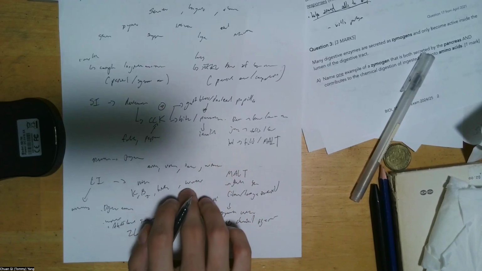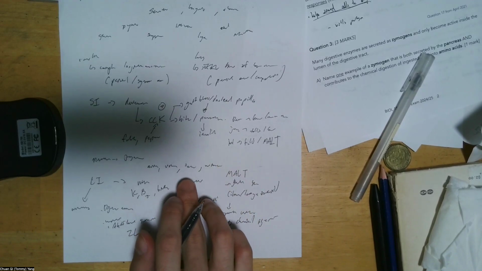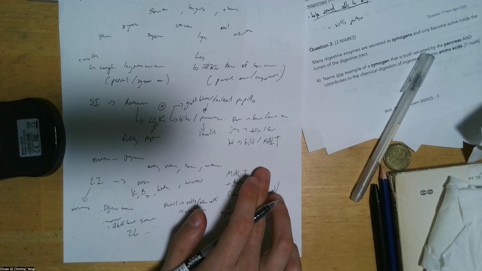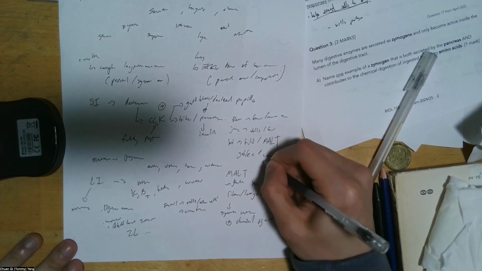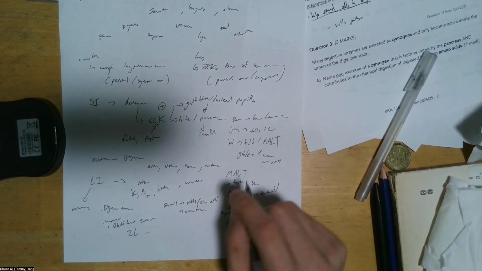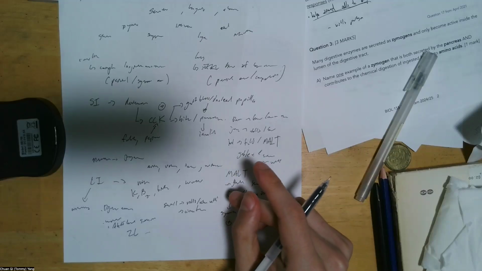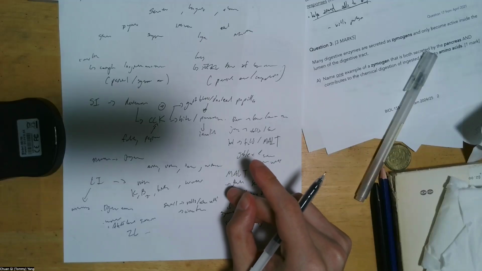The mucosa of the small intestine is a simple columnar epithelium with microvilli. And you also see a lot of mucus secreting cells, goblet cells, in villi. And each villus has capillaries and lymphatic vessels.